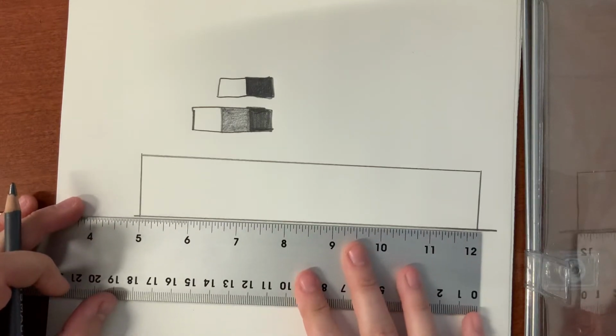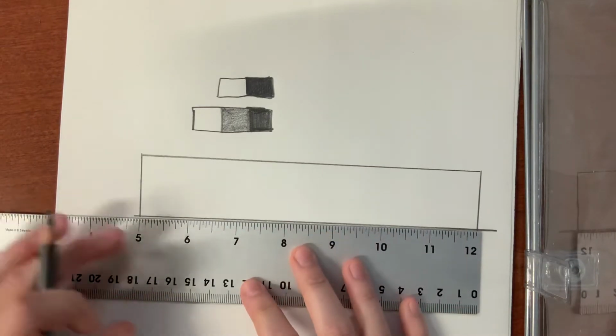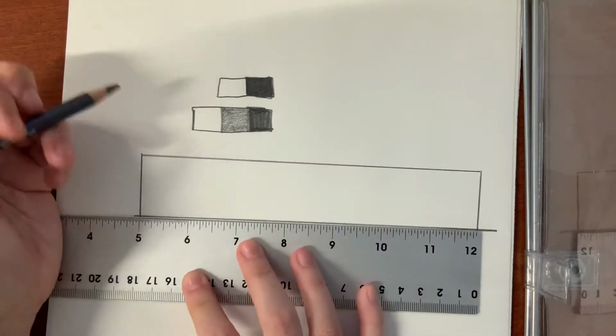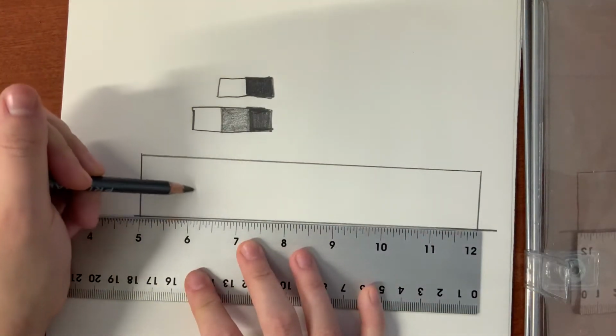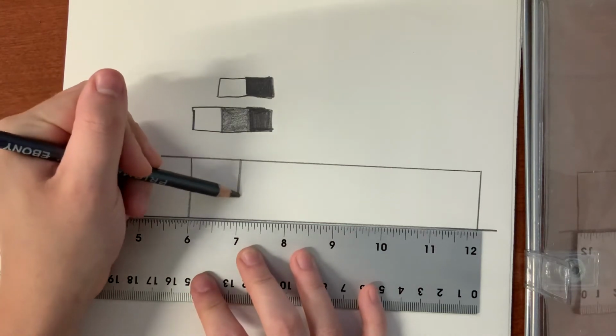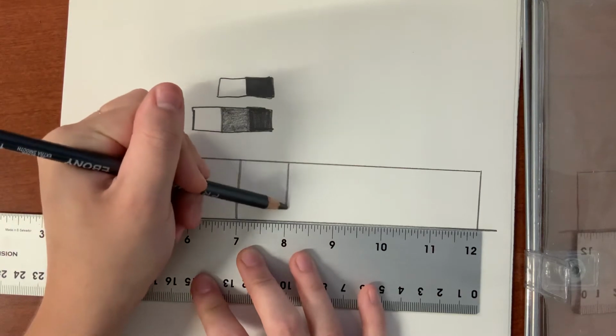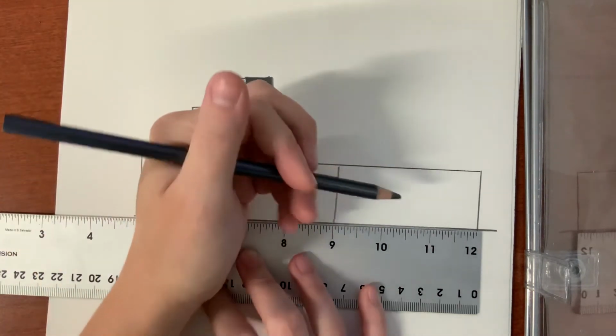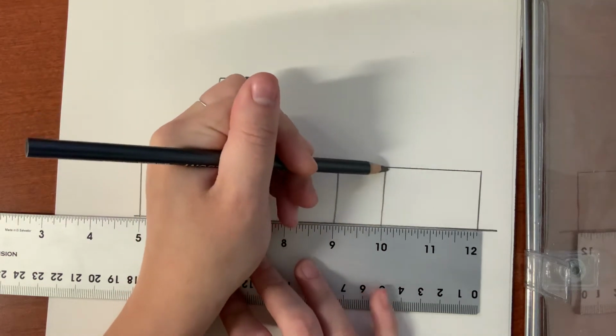And let's do 3, 4, 5, 6, 7. Let's do a 7 value scale. This could be more, this could be less. We could have a value scale of 2, but we could also have a value scale of 100.